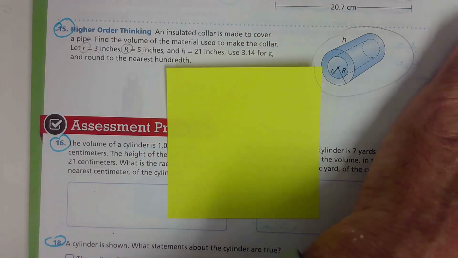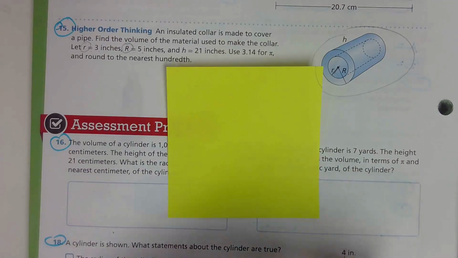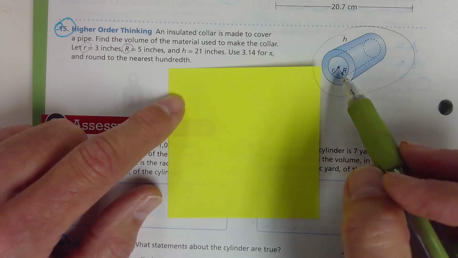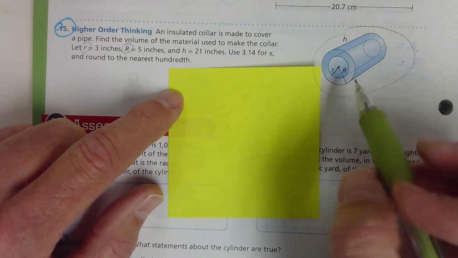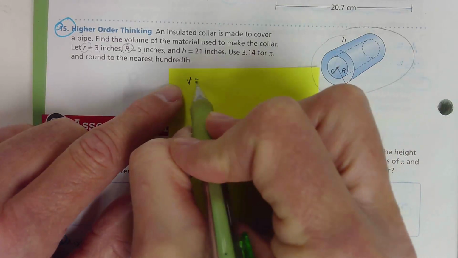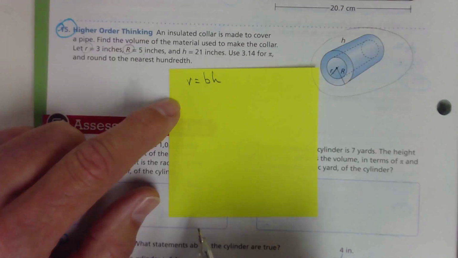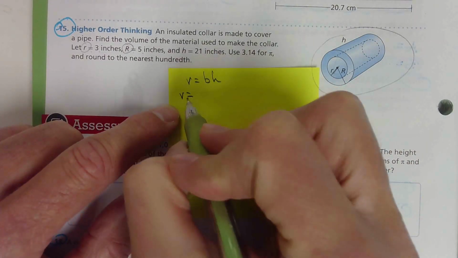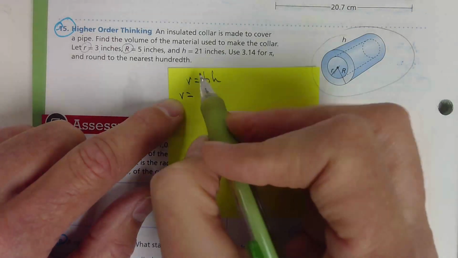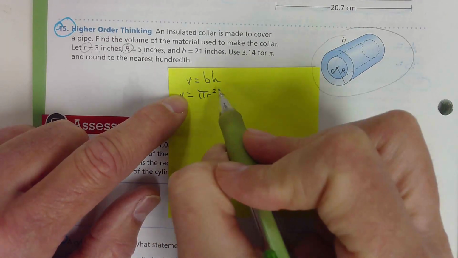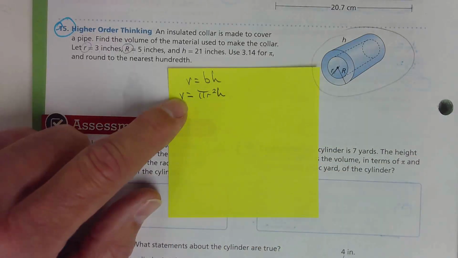I need to figure out, first off, the volume of everything. So volume equals the base times the height. And so volume equals pi r squared, right? Pi r squared. That's the base times the height.